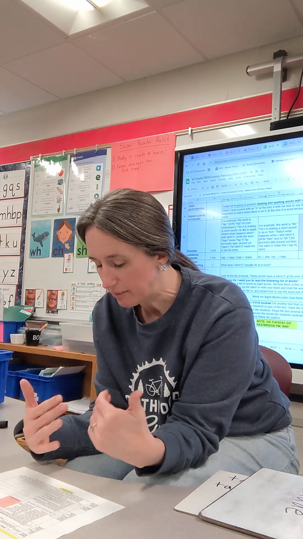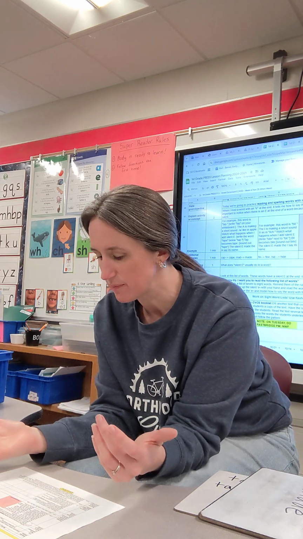Students will read the story out loud. I'll help them. I'm going to maybe make note of tricky words, and we're going to try to read the story a couple times for practice. Good. Now I want you to underline the words that have the silent E pattern that we've been working on, and I would encourage students to mark up the text.